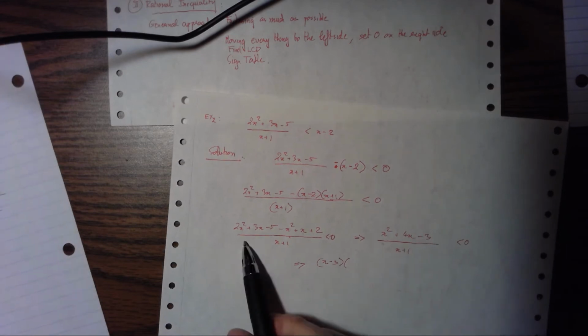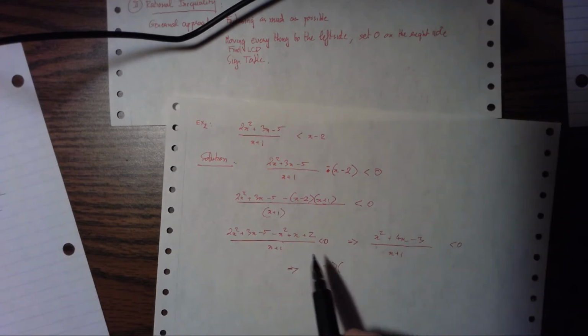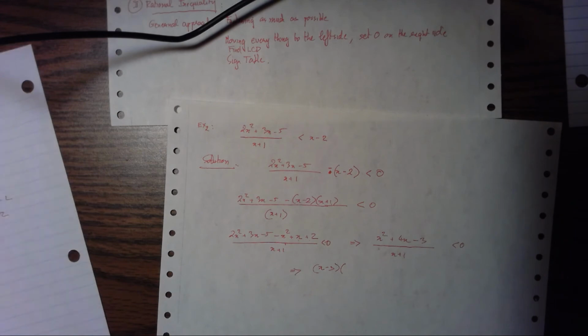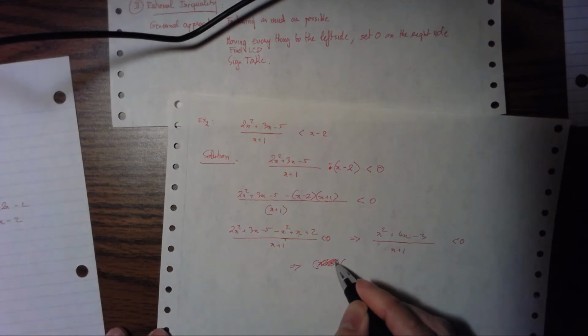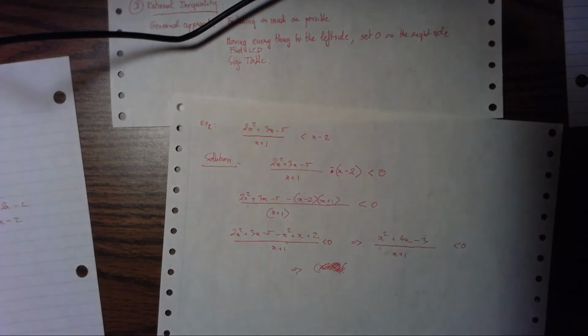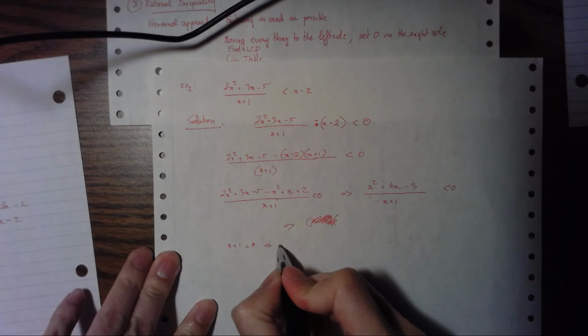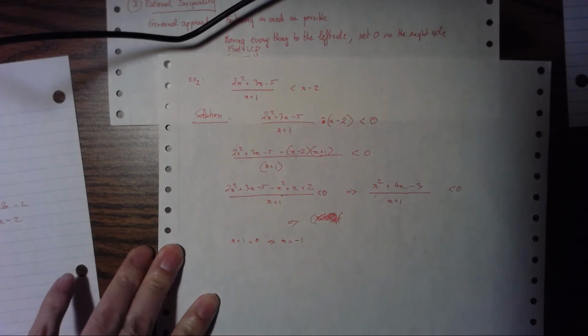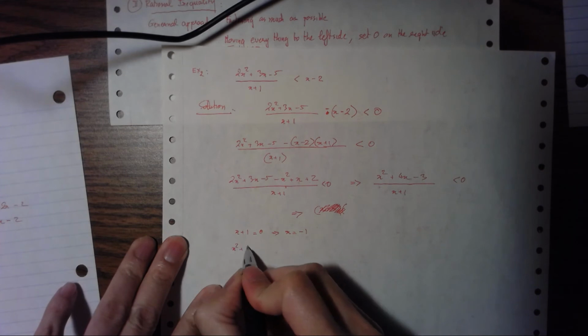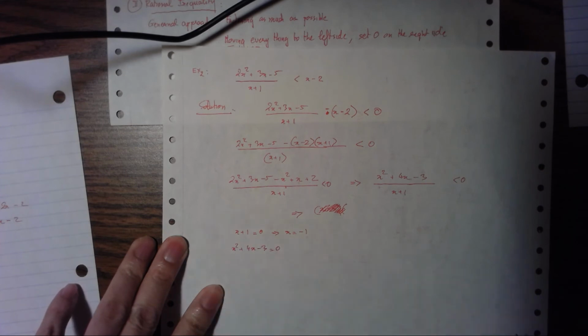x squared plus 4x minus 3 over x plus 1. And it looks like we cannot factor this. Yep, we cannot factor this. And if we cannot factor this, it means that we have to use the quadratic formula. So I'm gonna set x plus 1 equals 0 so that I know the value to put on the number line. Then I set x squared plus 4x minus 3 equals 0, so I'm going to use the quadratic formula.